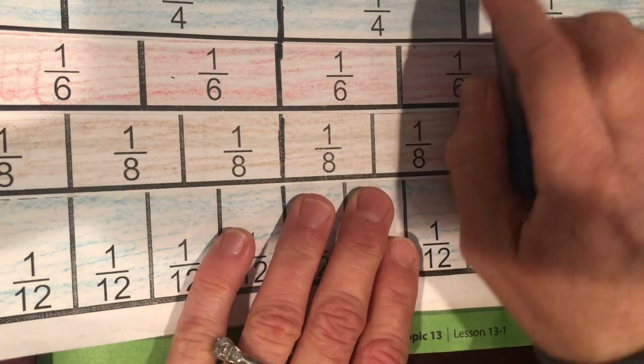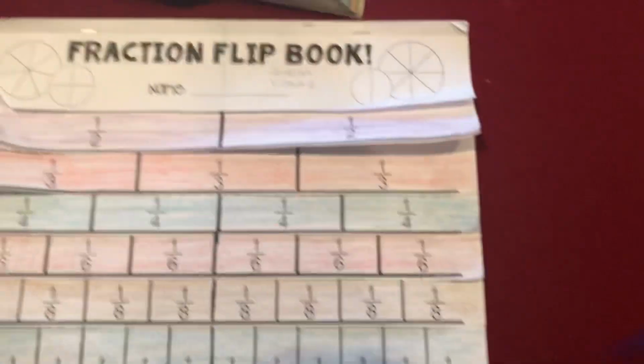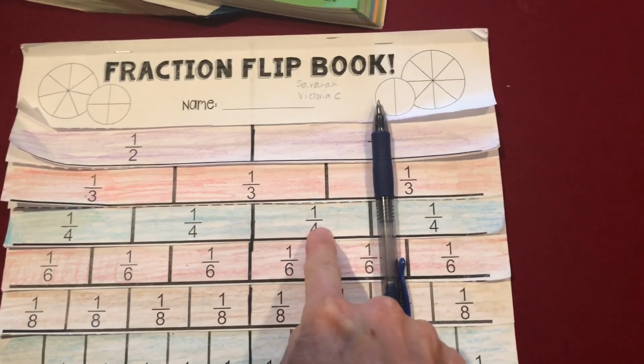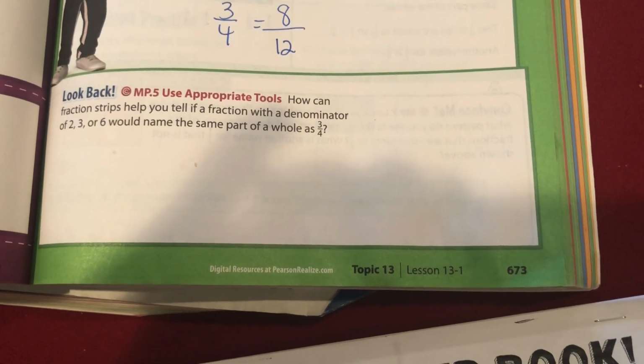They want to know, if something has a denominator of 2, is it going to line up? Let me move this over here again, because this is just too hard on this thing here. So again, we're looking at 3/4. You see what I'm doing? 1, 2, 3.